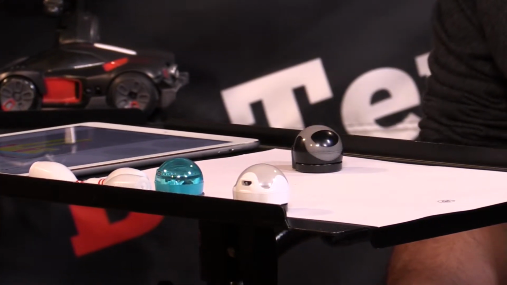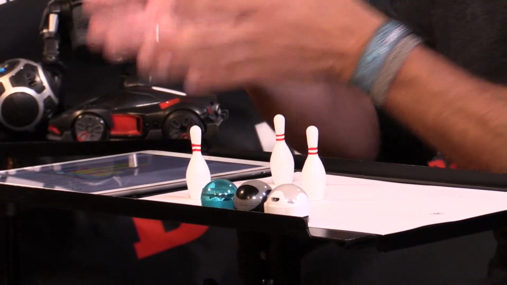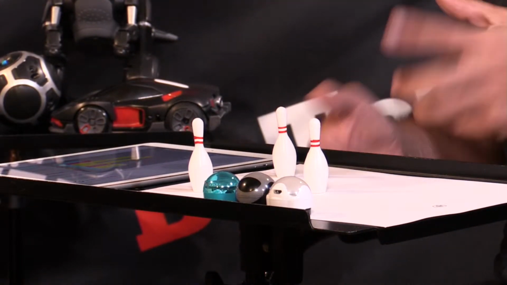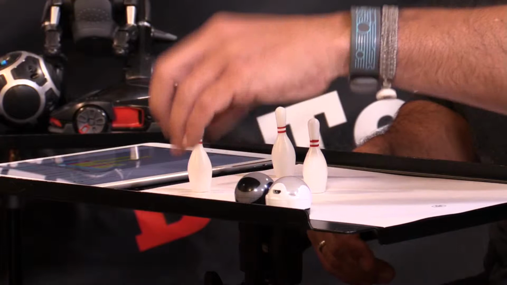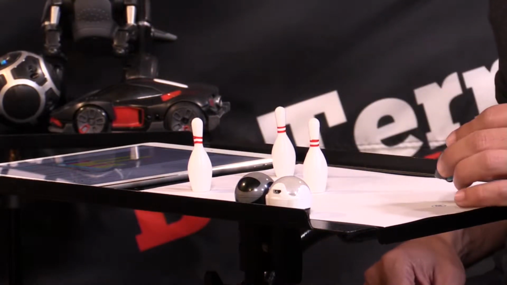Yes. I mean, it's just so much fun. So we kind of have fun with it. We brought little bowling pins you can put down. And so I can put them anywhere, and now you have to program your Ozobot to figure out a way to get a strike on something like this. Impossible in the real world, but not in the Ozo world. So I programmed this one to figure out a way to strike this.